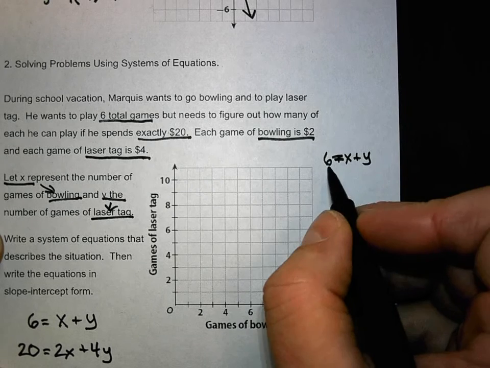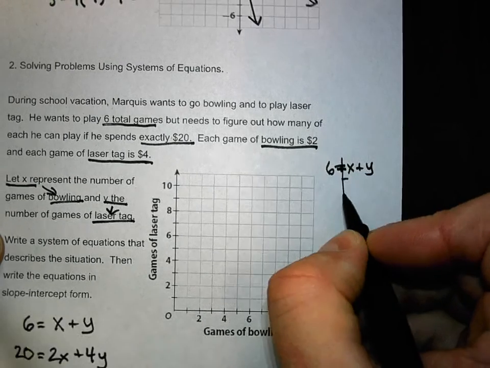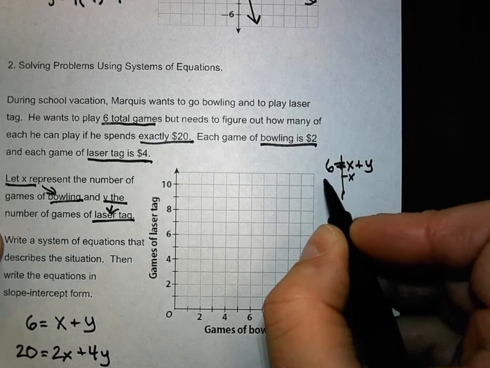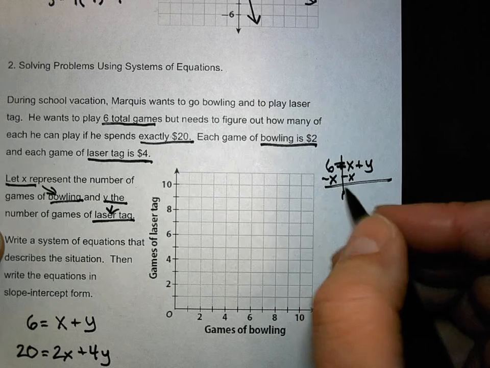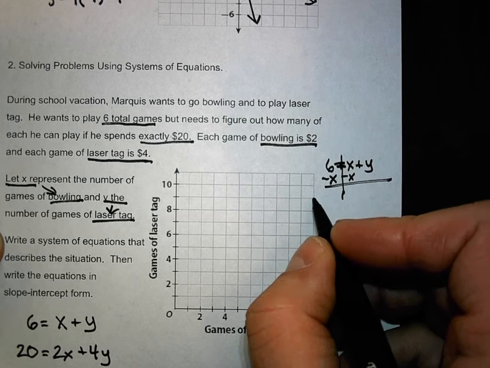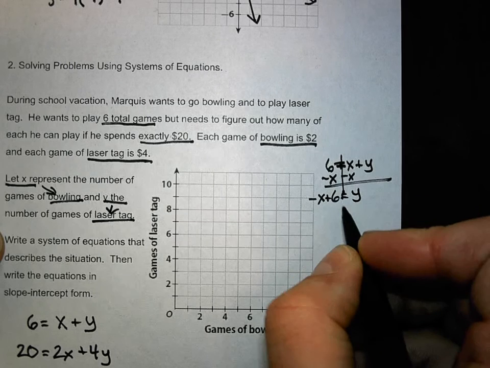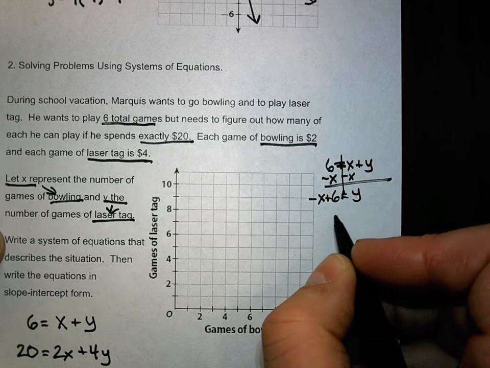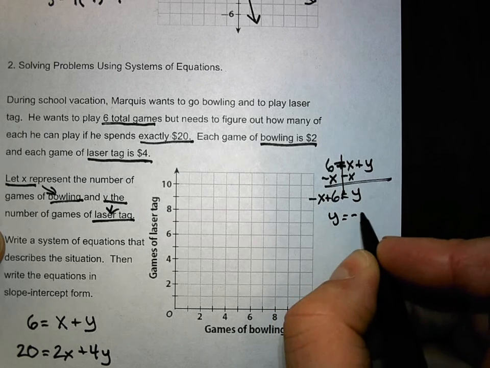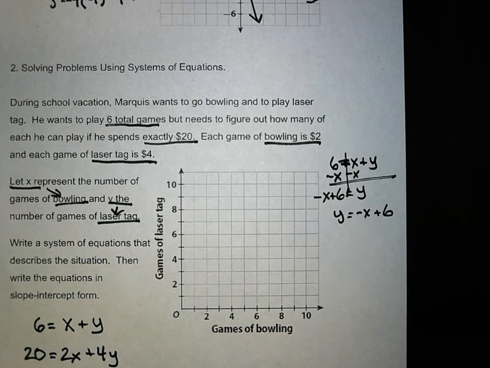So I got 6 equals x plus y. To move the x to the other side, I subtract it from both sides. And I'm going to write this in y-intercept format, so x comes first, right? Negative x plus 6 equals y. And I can invert that, can't I? That's the same thing as saying y equals negative x plus 6, isn't it? I just flip both sides, and I'm back to a y equals mx plus b form. You good?